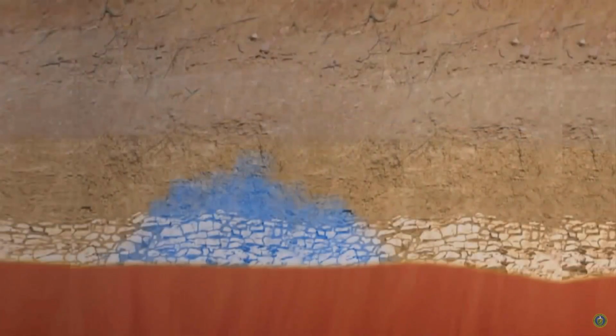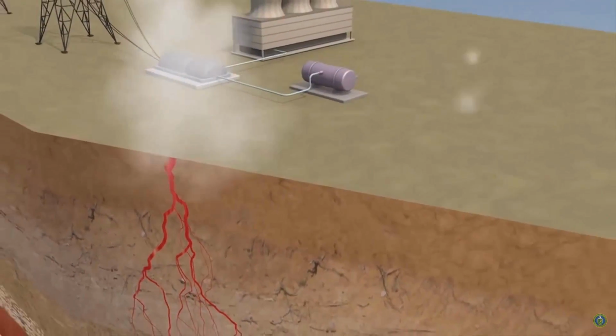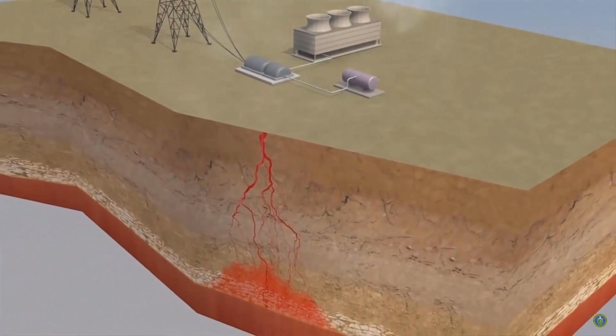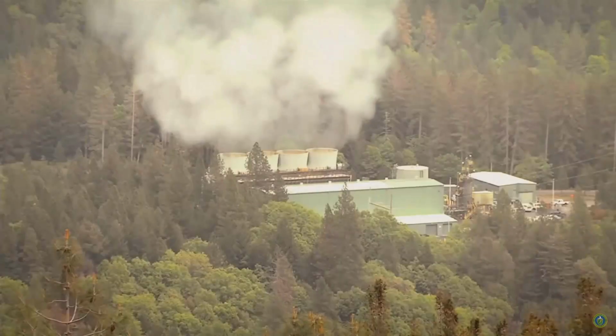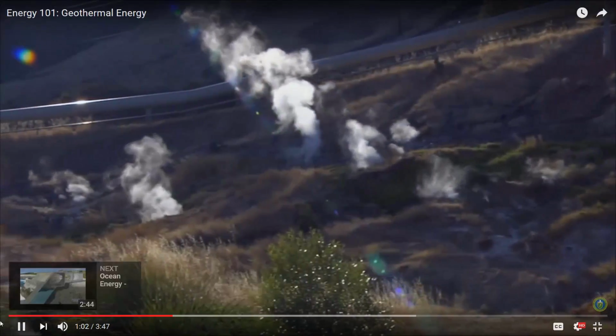Okay, here's how geothermal works. Heat from the Earth's crust warms water that has seeped into underground reservoirs. In some places, when water becomes hot enough, it can break through the Earth's surface as steam or hot water. This usually happens where the Earth's crust, or plates, meet and shift. In the past, taking advantage of geothermal energy was limited to areas where hot water flowed near the surface.